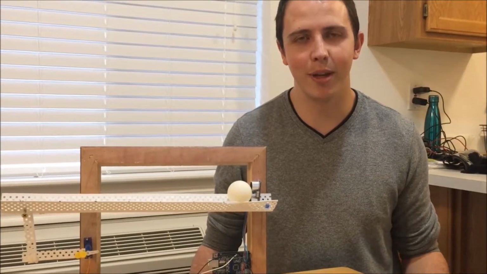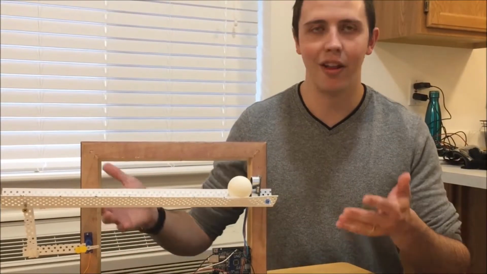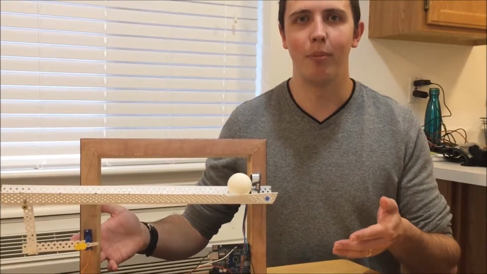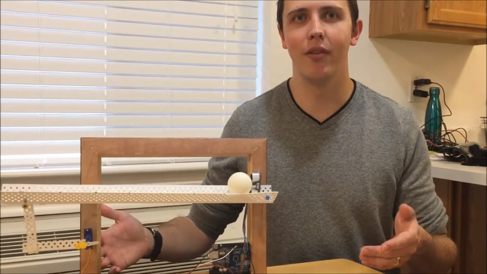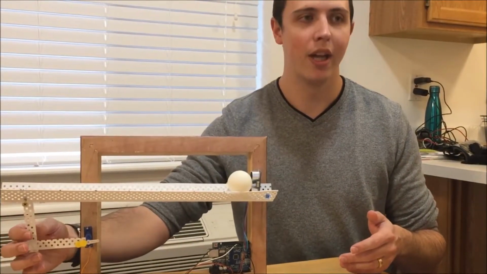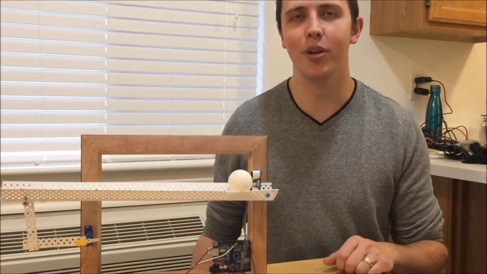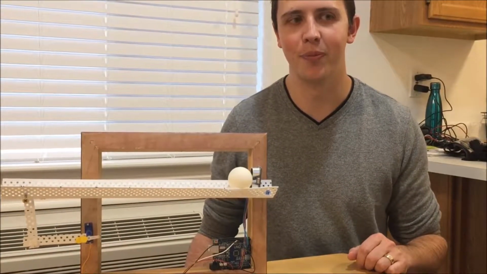I'm Jacob Nielsen, and me and my partners Jake Neely and Matt Stevens are working on the balance beam. Our project is to control the position of the ball by changing the slope of our ramp to go to a set point, which we control through the use of our PID controller.